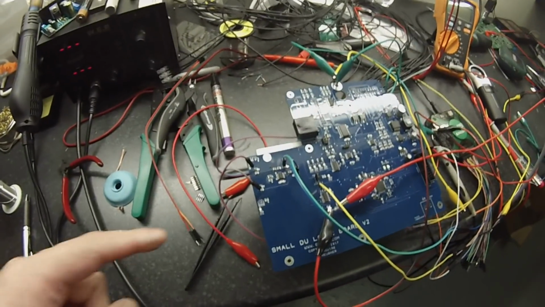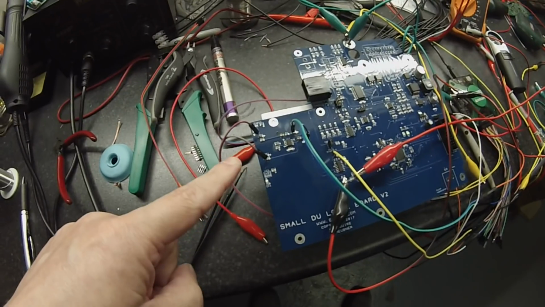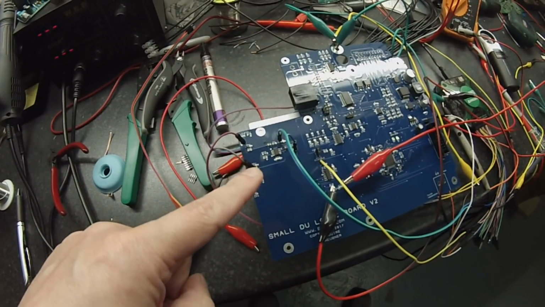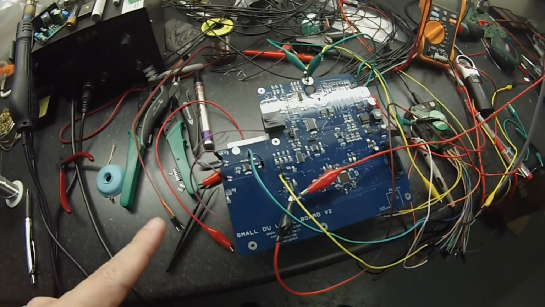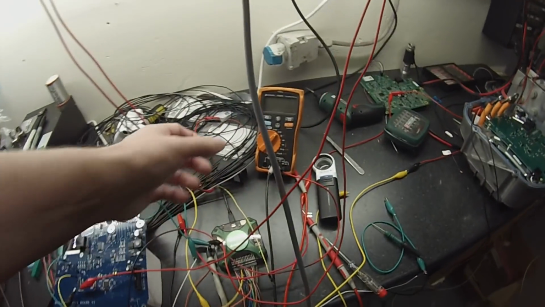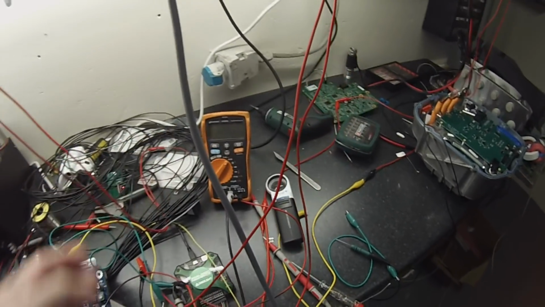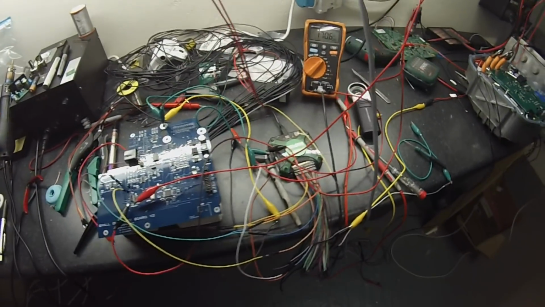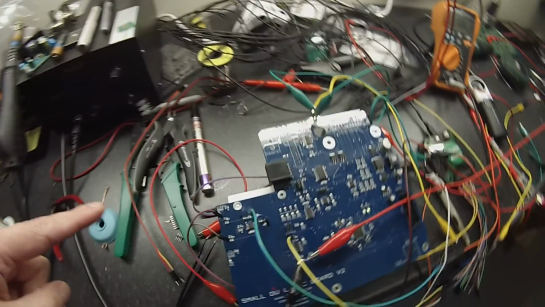I've attached a series of test points, and these test points are linked to the analog discovery and 2 multimeters. This one just loves to turn off. So let me explain what's going on here.